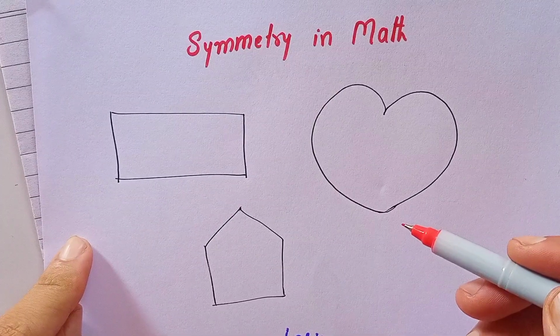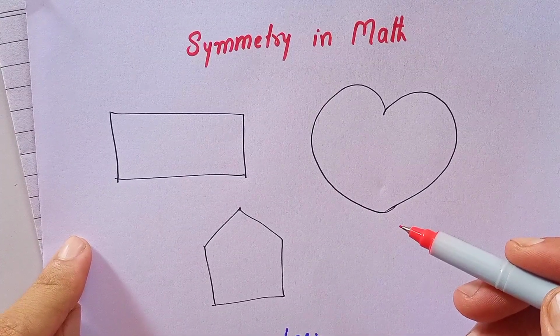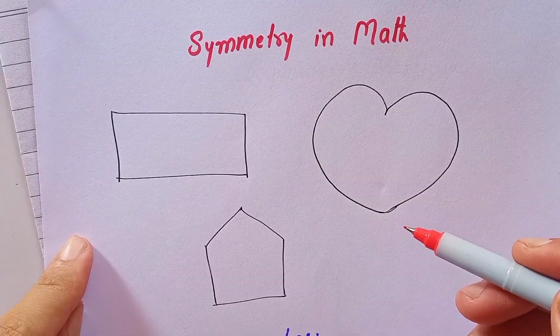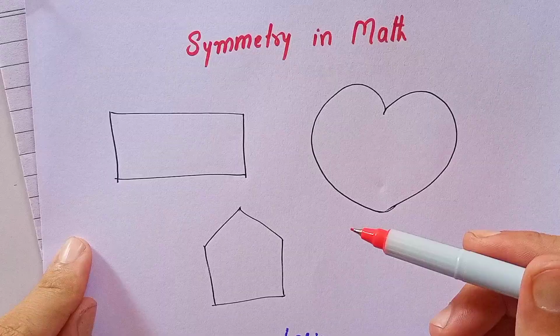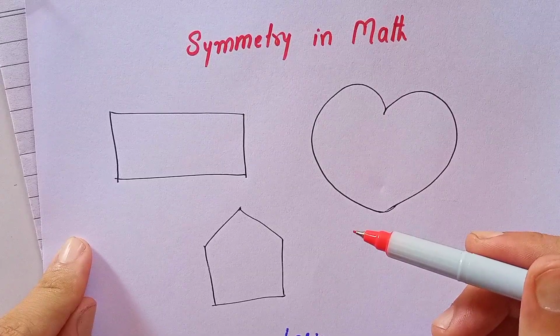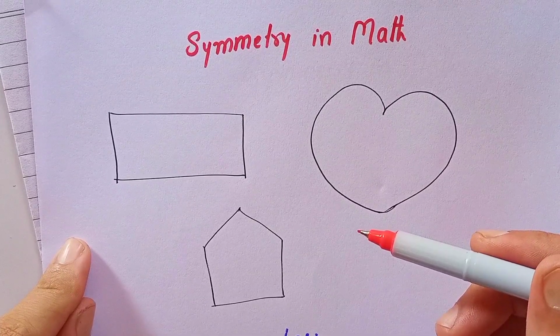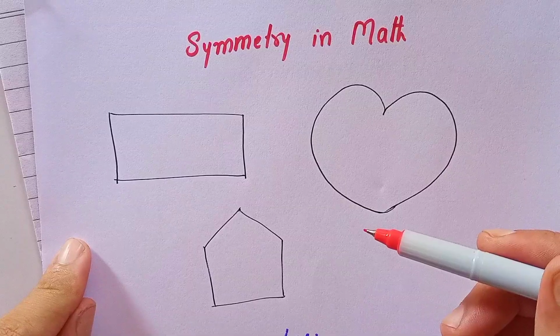In today's lesson, we are going to focus on one of the most important topics in mathematics, which is symmetry. A shape is said to be symmetric if it can be divided into two identical pieces. In a symmetrical shape, one half is the mirror image of the other.